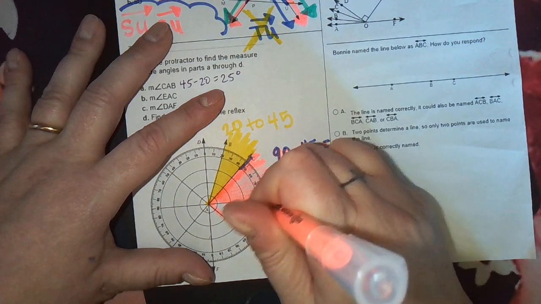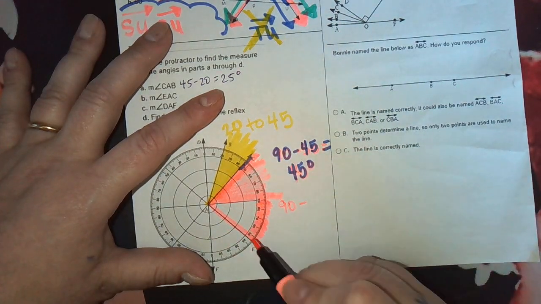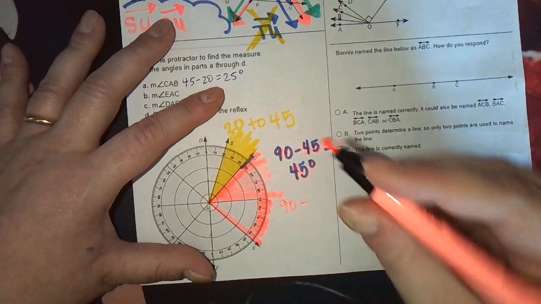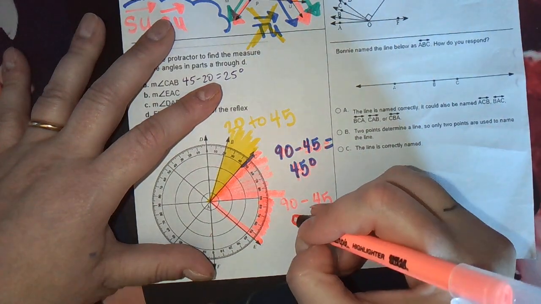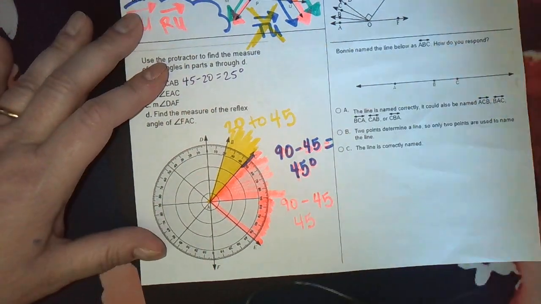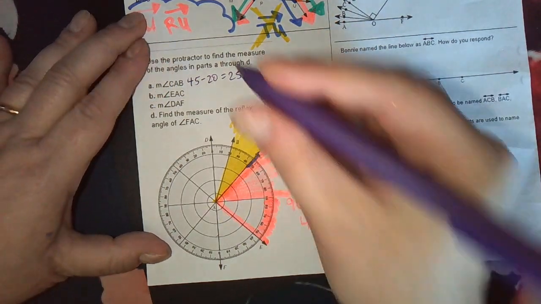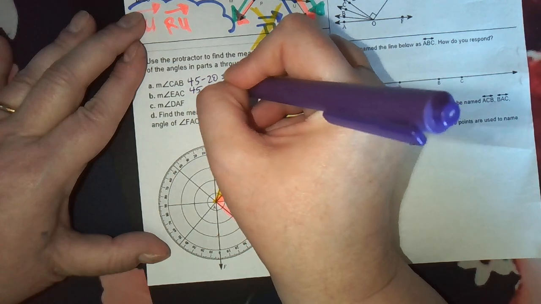Let's count this bottom chunk. It's from 90 to, not 50, not 40. It's halfway in between. 45. Oh, hey. That's another 45 degrees. So all together, this whole orange region makes up 45 plus 45, or 90.